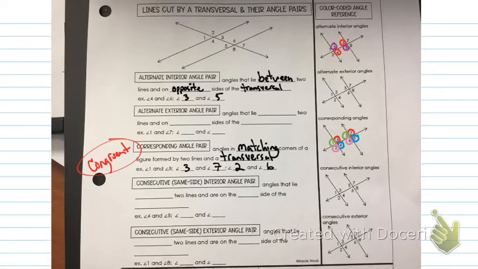Let's look at alternate exterior. So instead of being between the two lines, they're outside of our two lines. And if it's alternate, they're going to still be on opposite sides of the transversal, right? We're just using language. Uh-oh. I forgot to add something up top here. These alternate interior angles, did you notice the obtuse and obtuse match and the acute match?